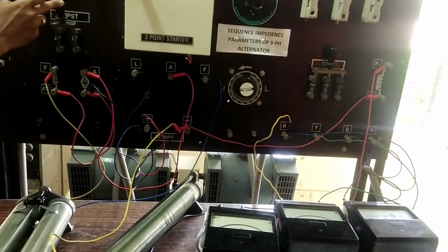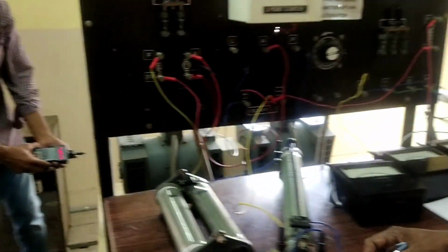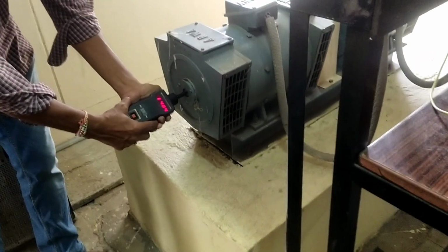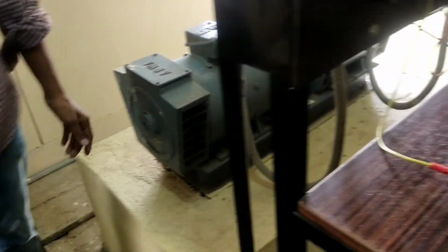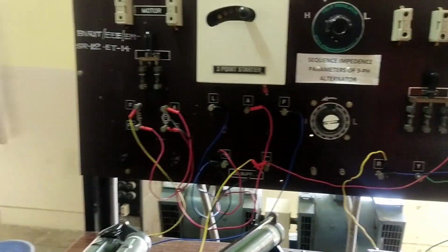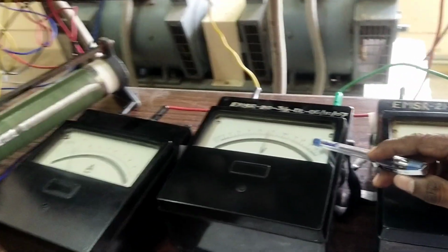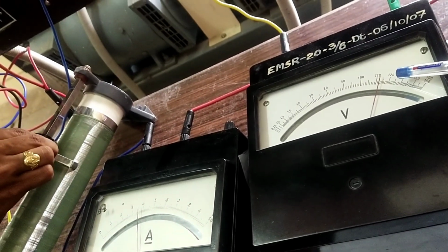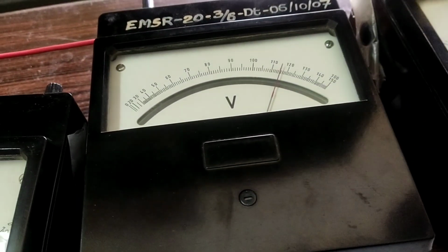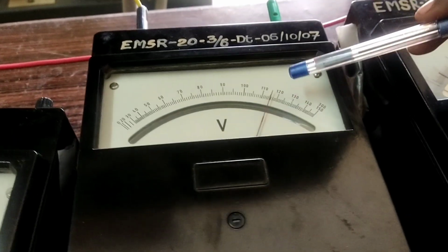This will be started by closing the DPST switch there, and once you start the DC motor, the alternator will run. Here we also need to measure the speed of the alternator. We need to adjust the speed of the alternator to 1500 RPM by adjusting this rheostat. Once we get 1500, we adjust the field regulator of the alternator so that we can see the variation of the voltage. We will fix the voltage at some value, say 230 volts. The meter reads 115 now, because we are measuring on the 150 scale but it is connected to the 300 range, so we multiply by 2 to get 230 volts.